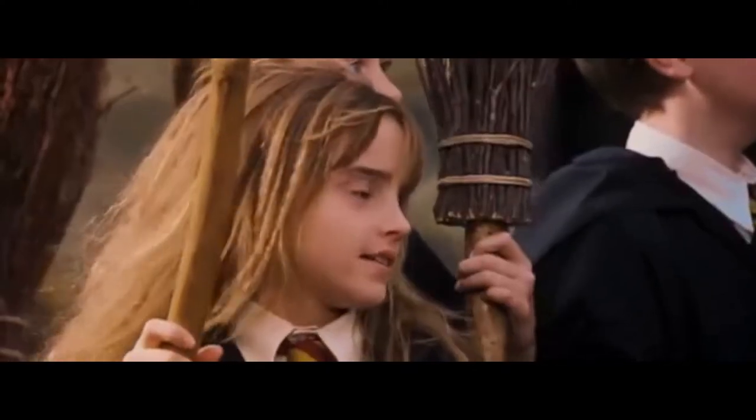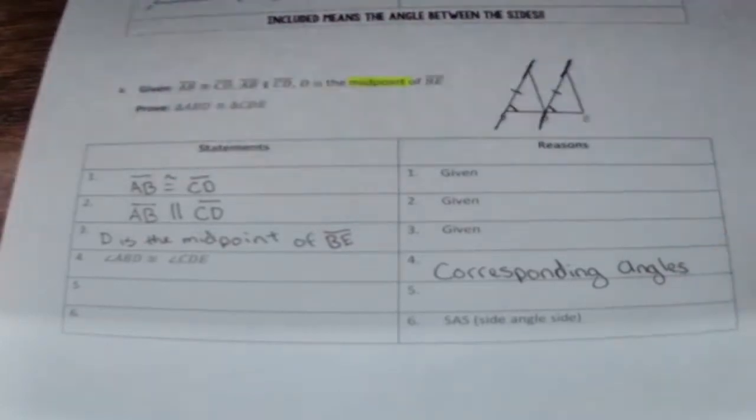What an idiot. So anytime you see that something's parallel, you're going to end up doing an angle relationship. So anytime that you see something's parallel, you're going to use an angle relationship.